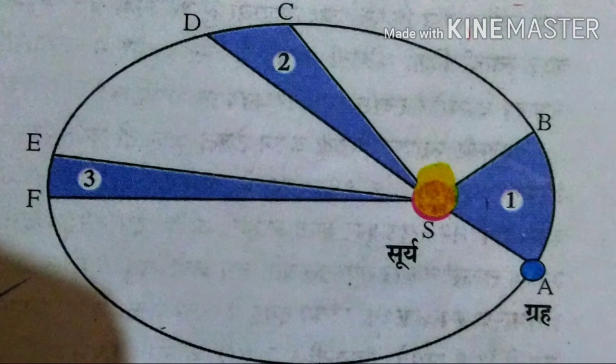The straight lines AS, CS and ES sweep equal areas in equal intervals of time. Area ASB is equal to area CSD is equal to area ESF.